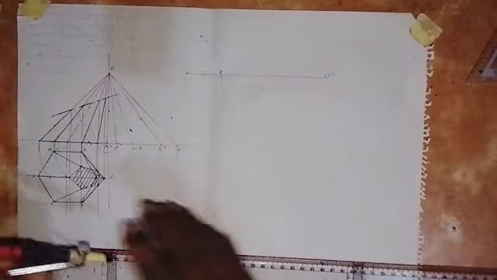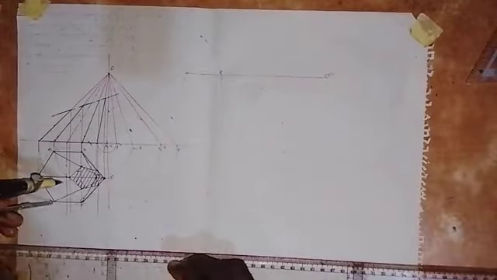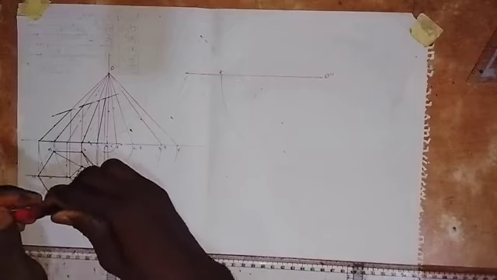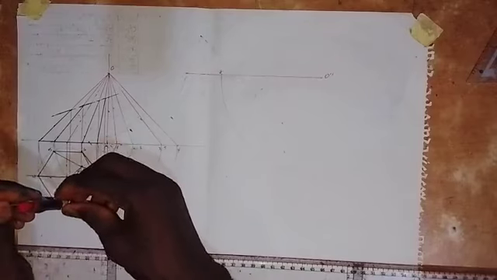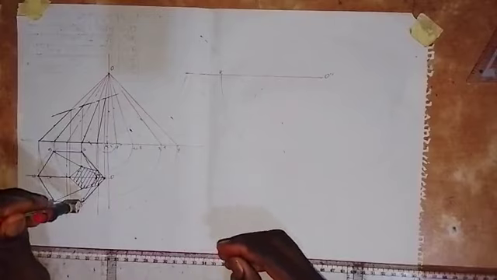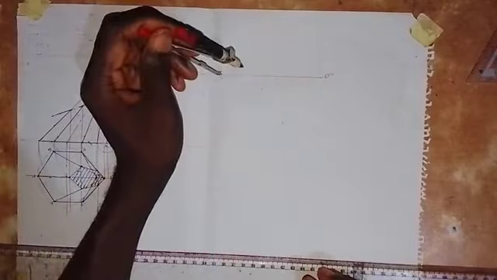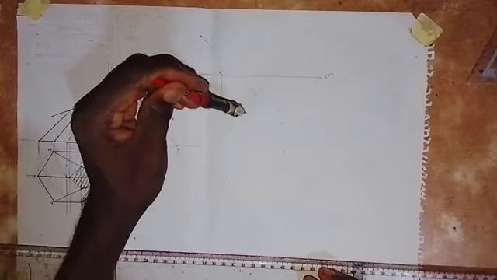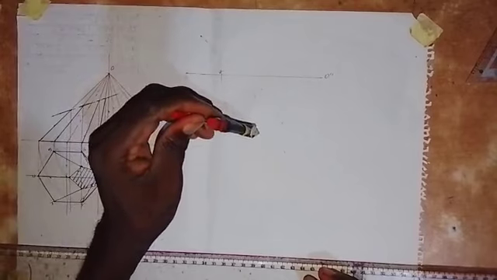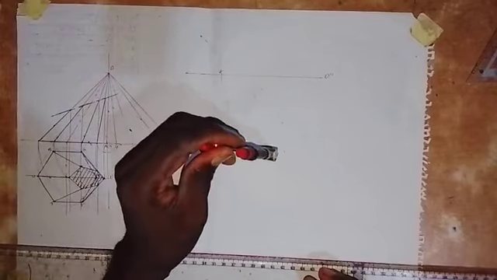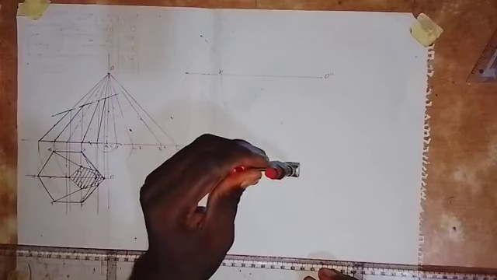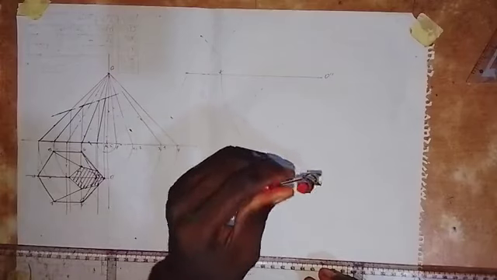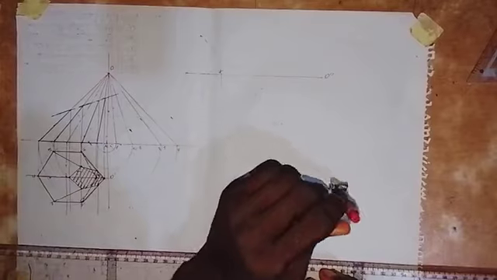Then you take the length or side of the hexagonal base of the pyramid. So take 2 3. Put the pinpoint here. We are going to make 6. So this is 1, and then here we have this to be 2. So this is 3, this is 4, then we have this to be 5. Then have this to be 6.